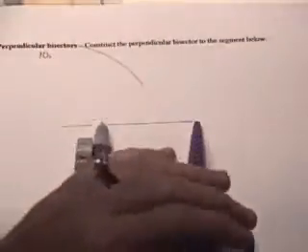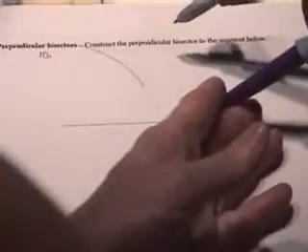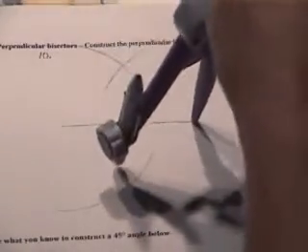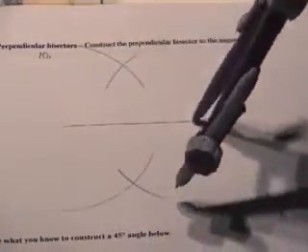And we're going to make an arc above, and one below. Then, with this same setting, we come from the other side. We put the point on this end, and we do the same thing. An arc above and an arc below.